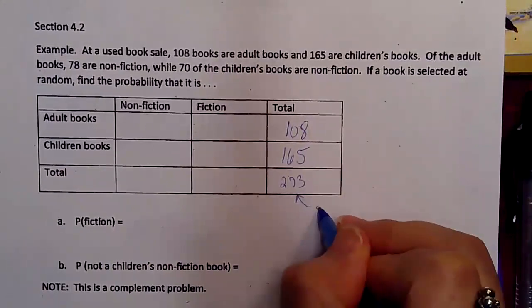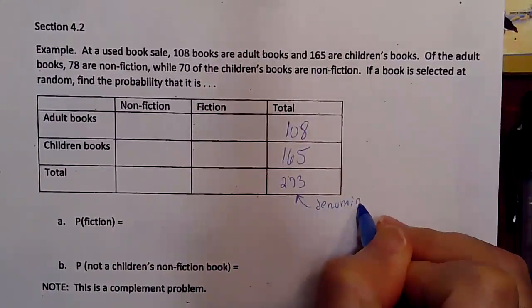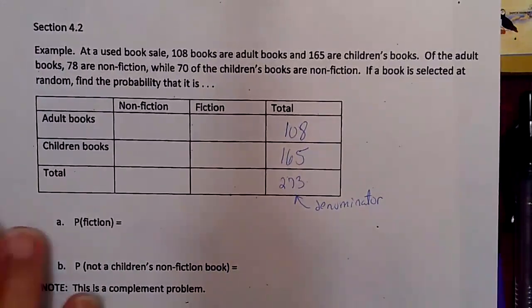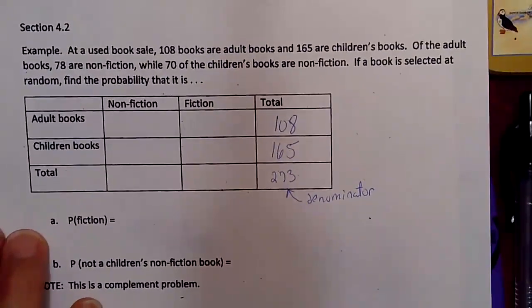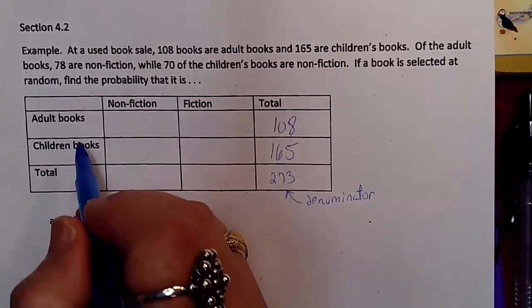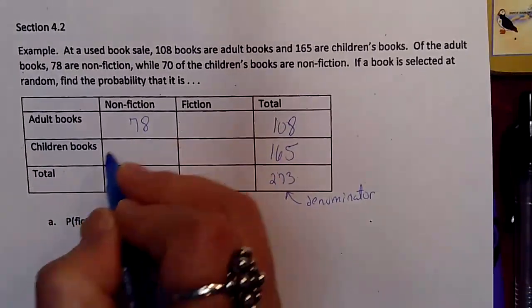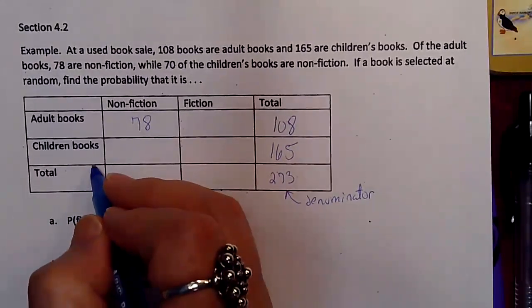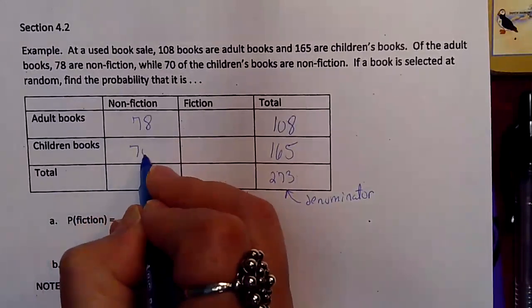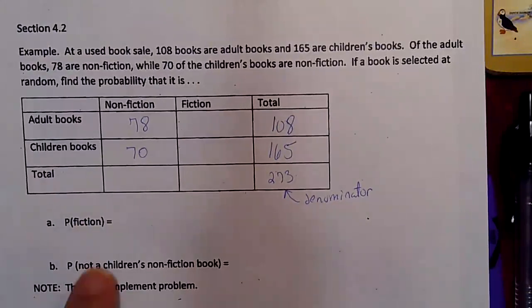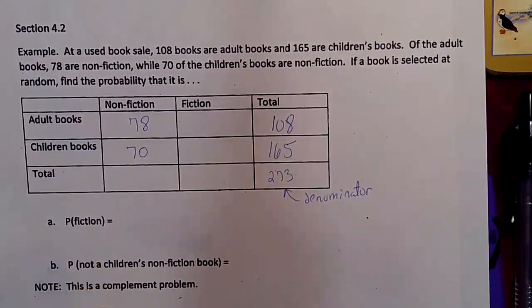And this is going to be our denominator. Of the adult books, 78 are nonfiction, while 70 of the children's books are nonfiction. Okay. And that's all the numbers they give us. And then they start telling us to find these probabilities.